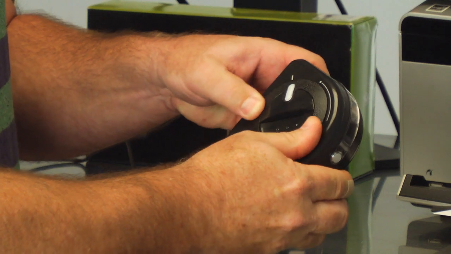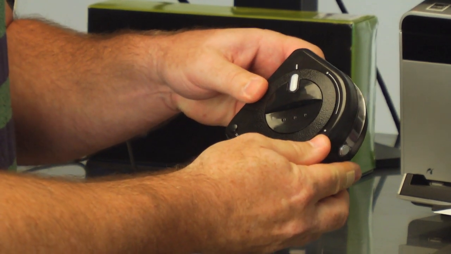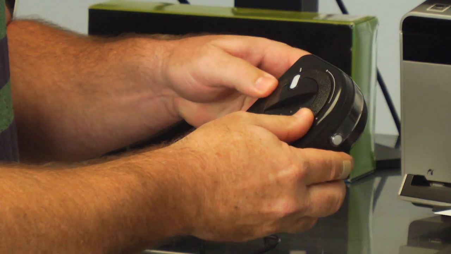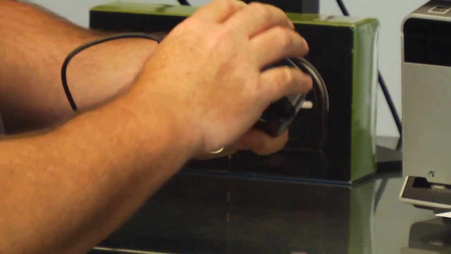So when you're rotating, just put your thumbs, or whatever fingers work for you, on the outside and do the spinning of the side there. That'll make it a lot easier.